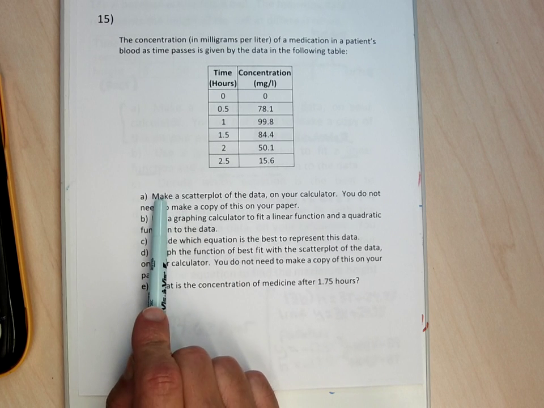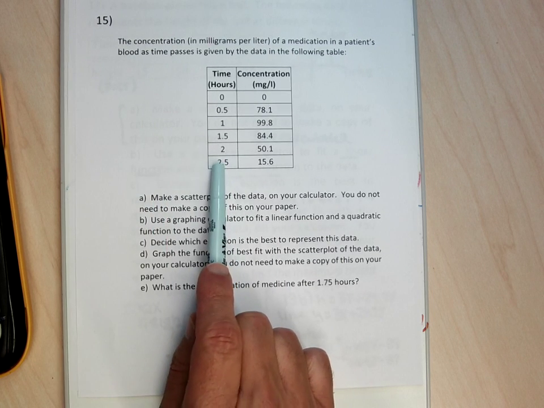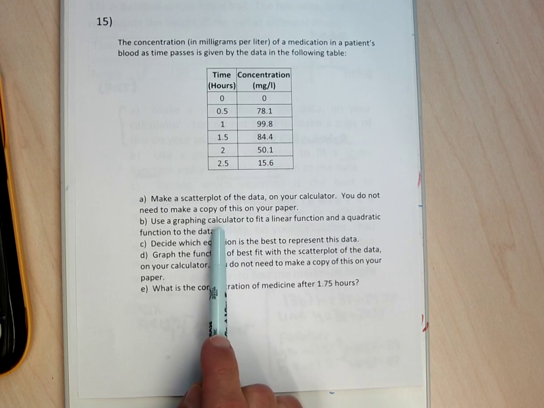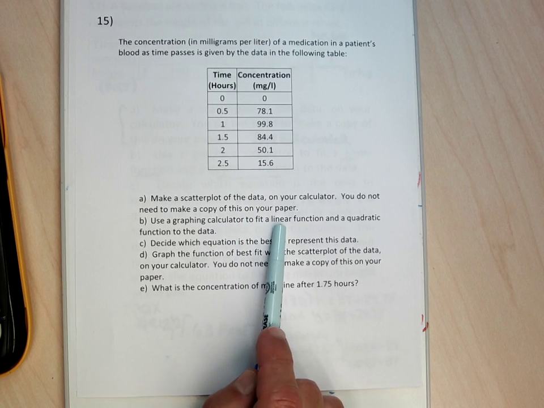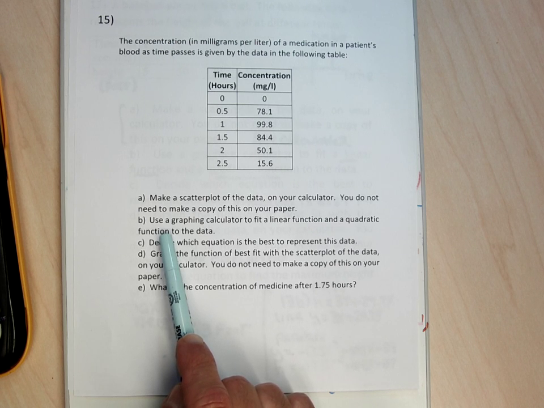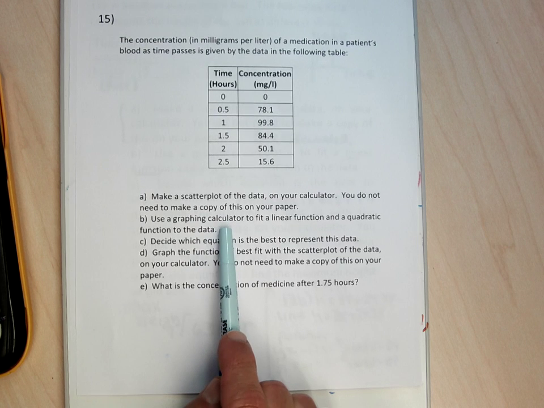You're going to make a scatter plot for the data. So you're going to have to enter the time in list 1, the concentration in list 2. Then you're going to use your graphing calculator to fit a line and a quadratic function using linear regression and quadratic regression. You'll see which one has the better R. The one that has the better R is the one you're going to use, and it's going to be the quadratic.